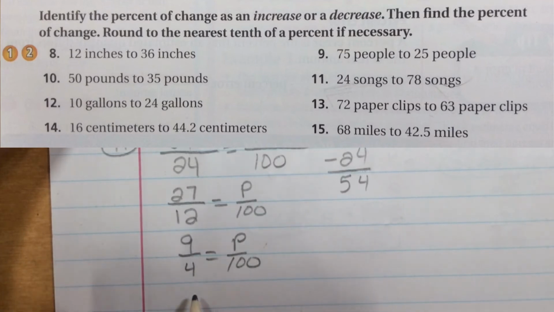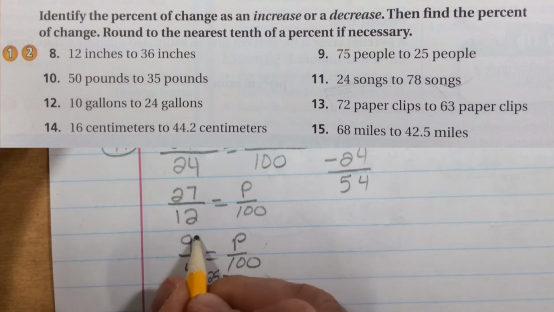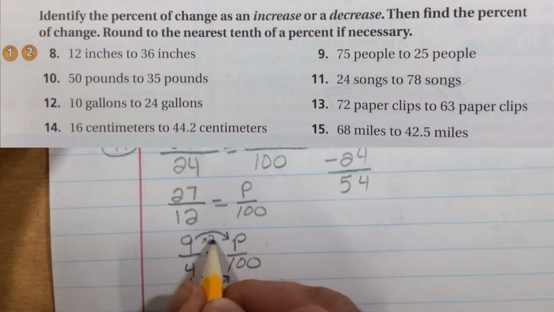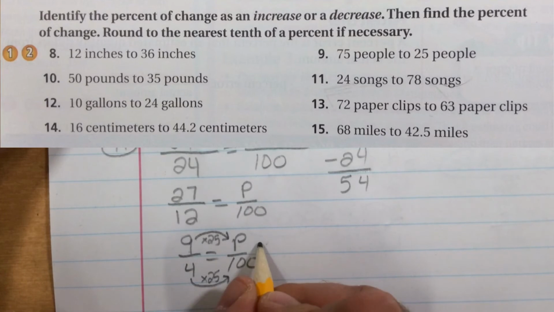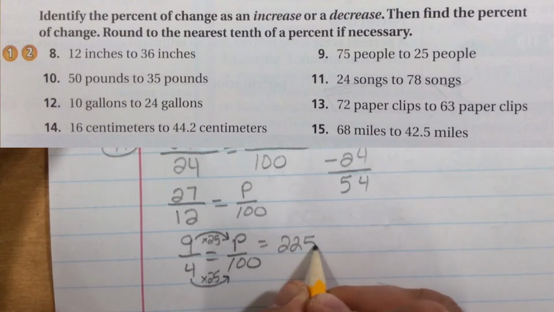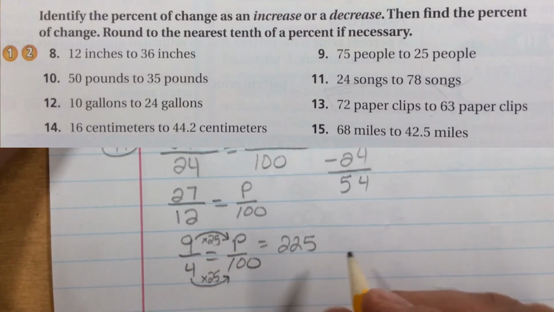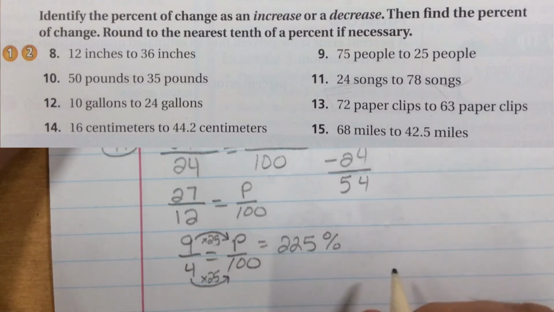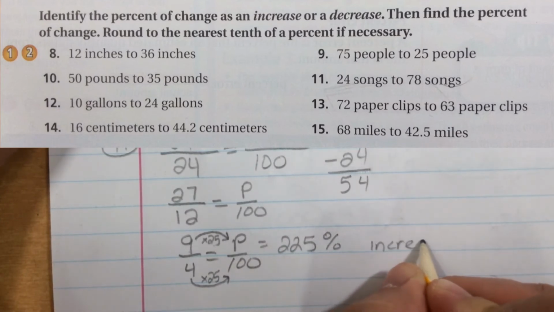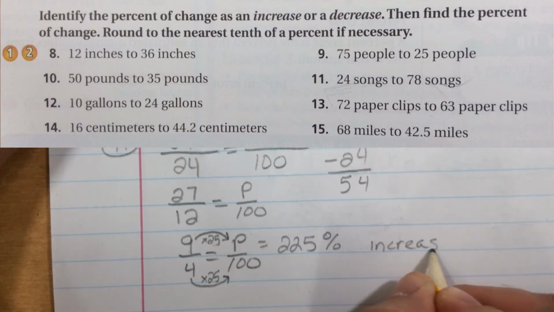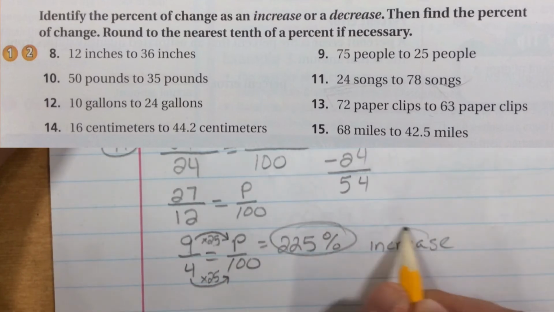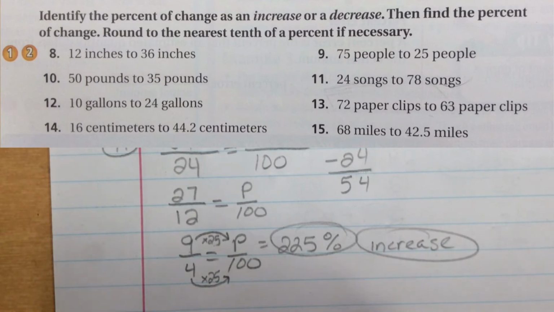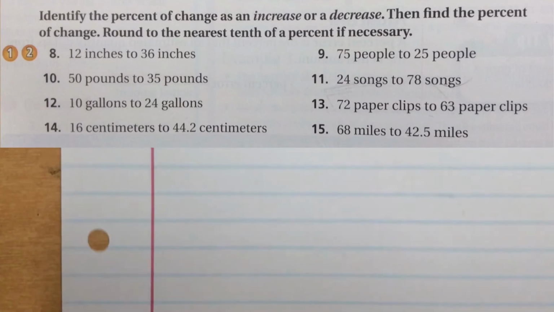Oh, good. I don't have to do cross products. I can see I just multiply by 25 here. So I multiply by 25 here. 9 times 25 is 225 because 9 quarters is $2.25. So 225%, and we said it was an increase. I'll write it again down here. So an increase of 225%.